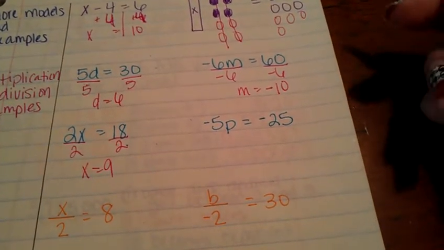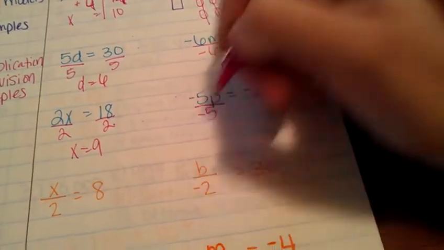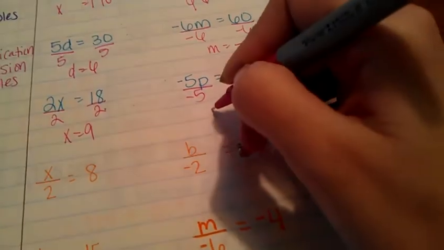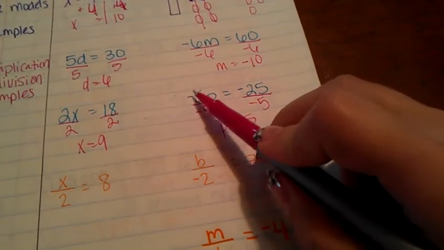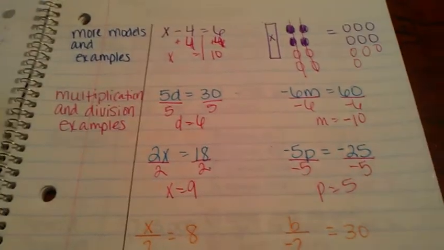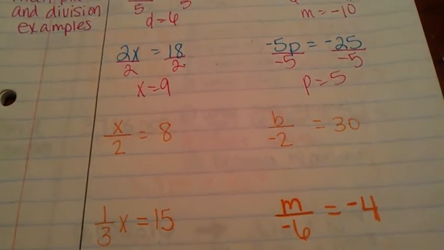Negative 5p is equal to negative 25. Divide by negative 5. p is equal to positive 5. Negative 5 times positive 5 is a negative 25. Those are multiplication equations. Here are some division equations.